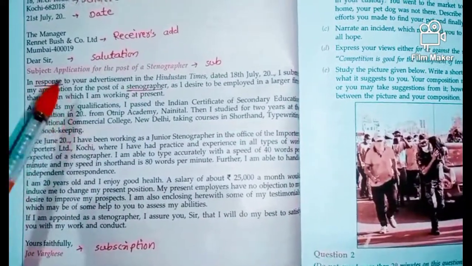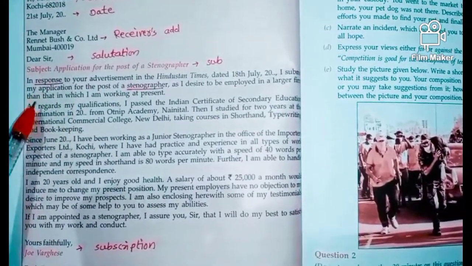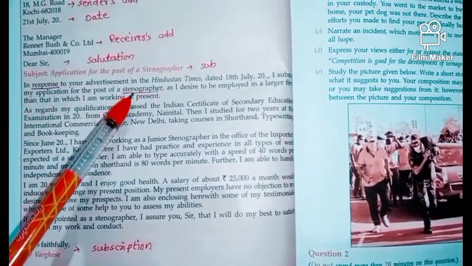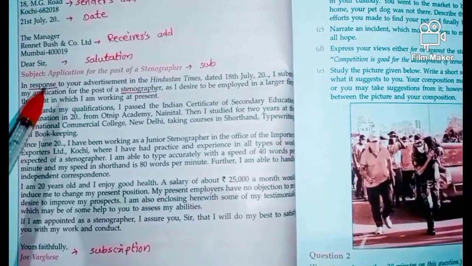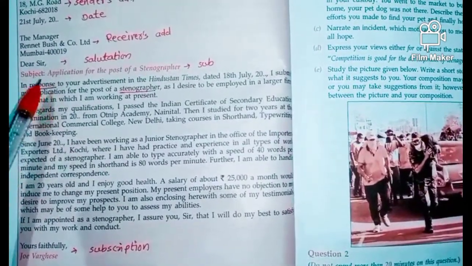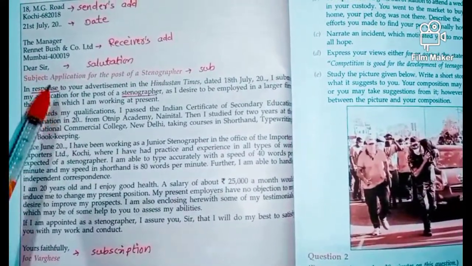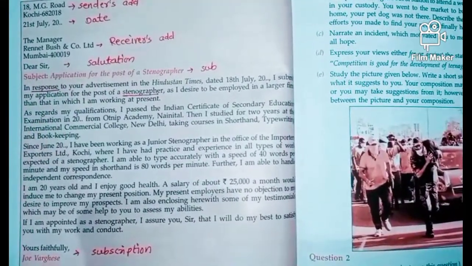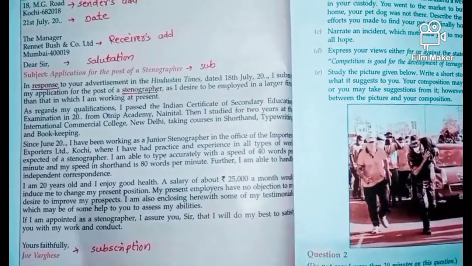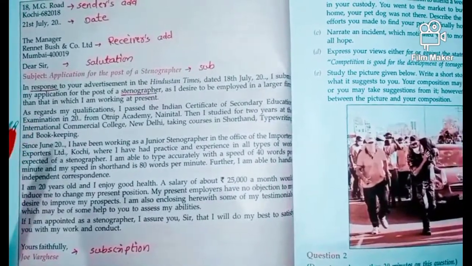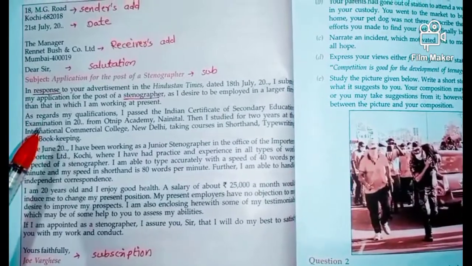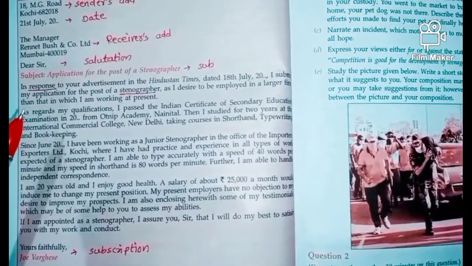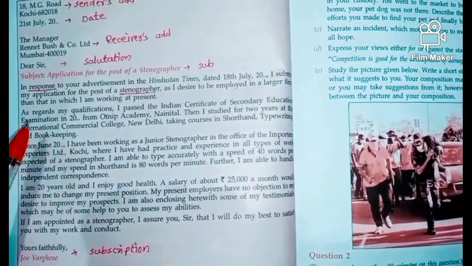So this definitely shows that you are replying to an advertisement that has already been published in the newspaper for the job of stenographer. So that is the introduction you should write. It's clear that you are responding to the particular advertisement for the job. Next, you are going to have your testimonials, certificates and your education. So in the second paragraph you are clarifying whether you are eligible for that job or not, your qualifications and age.